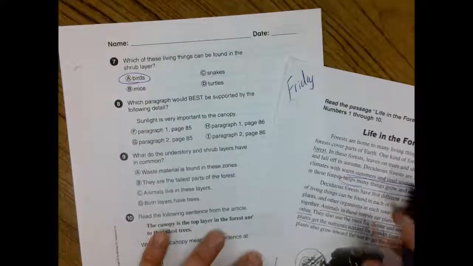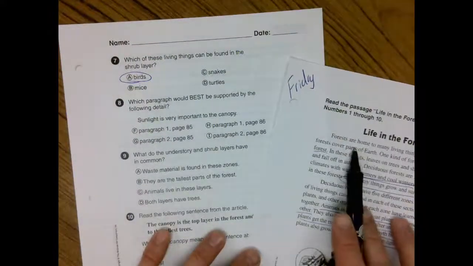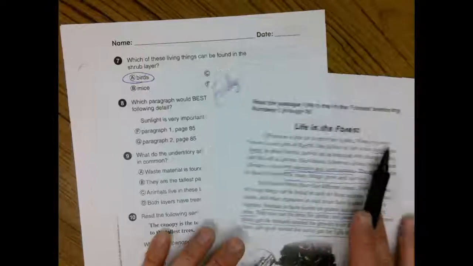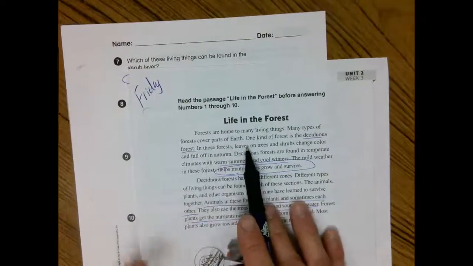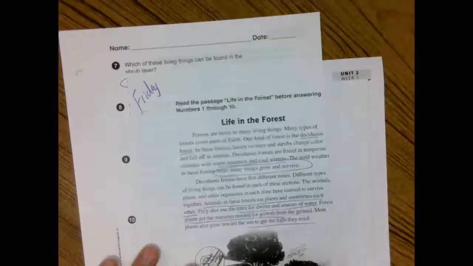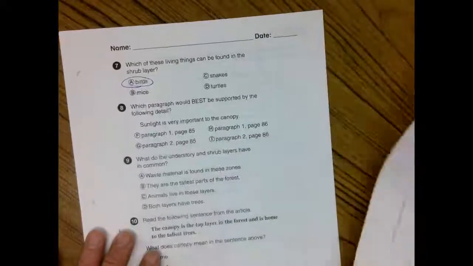All right, which paragraph would best be supported by the following detail? Sunlight is very important to the canopy. Paragraph 1 on page 85. Does this talk about sunlight in the canopy? Forests are home to many living things. Many types of forests cover the earth. One kind of forest is deciduous. I'm not seeing anything about the sun.